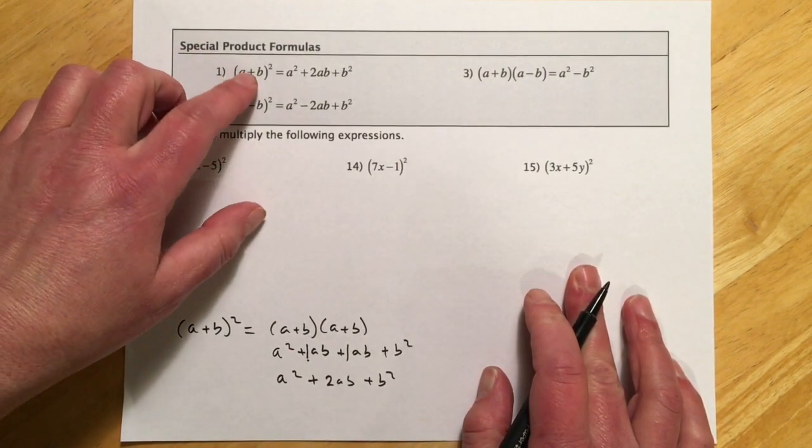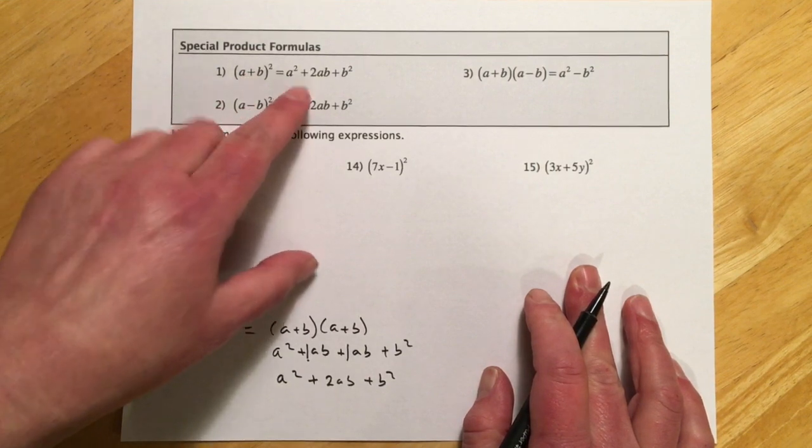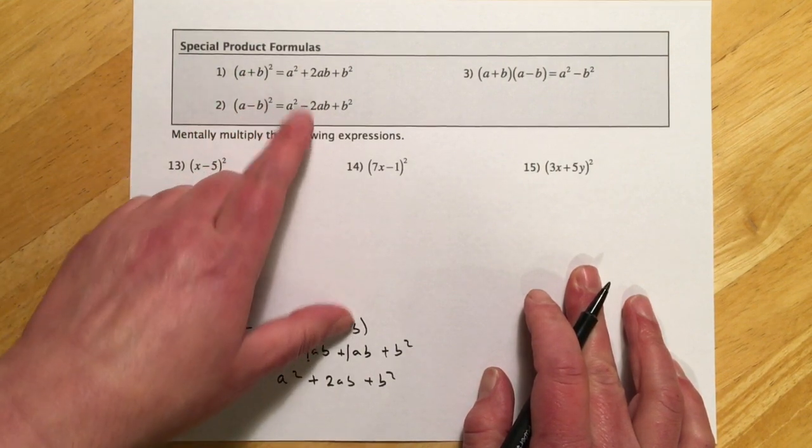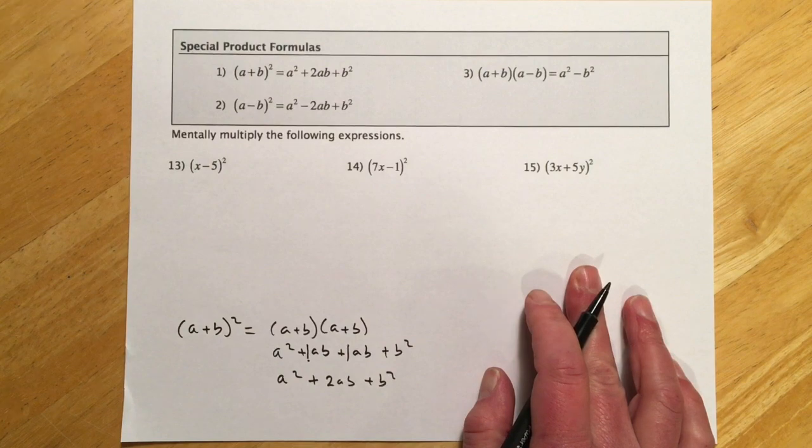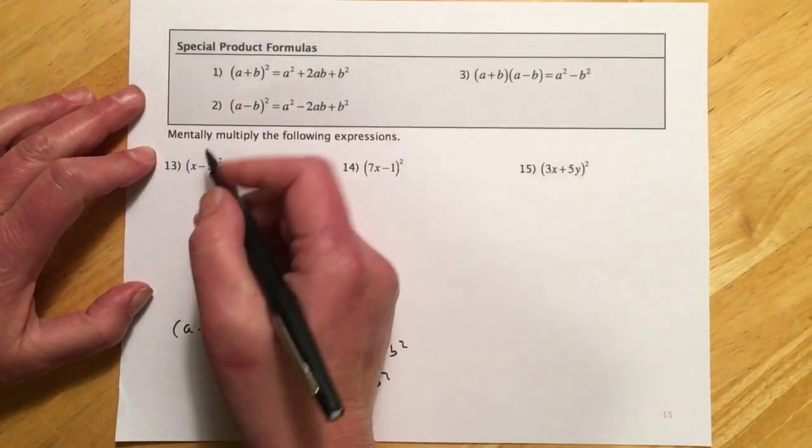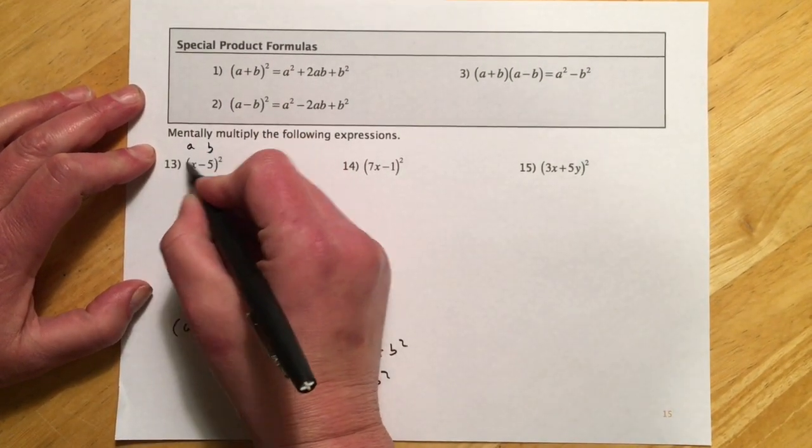First two formulas, the only difference is inside there's a plus, and this one has a minus. So this one goes plus on the first and minus on the second. Let me take this one. So this is being like my a, and this is being like my b.